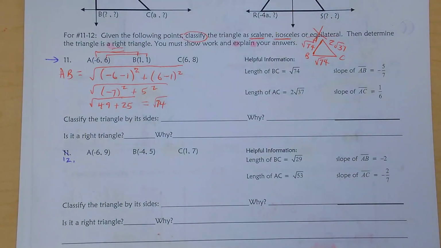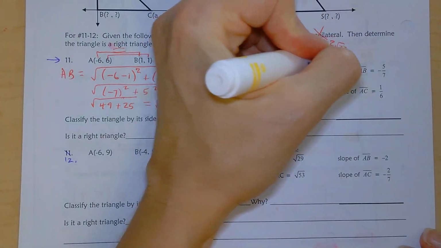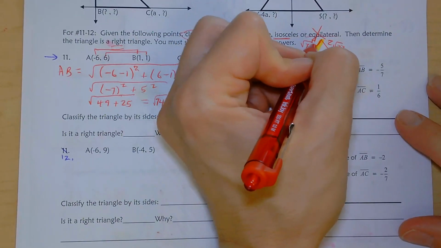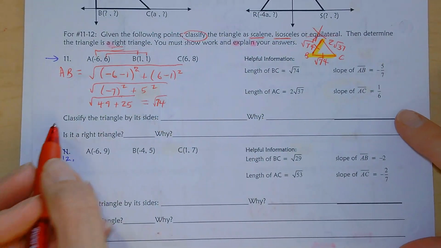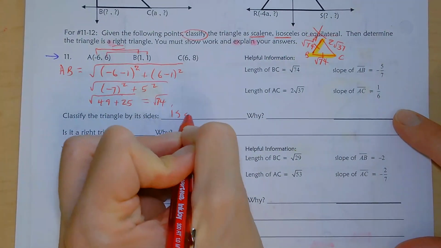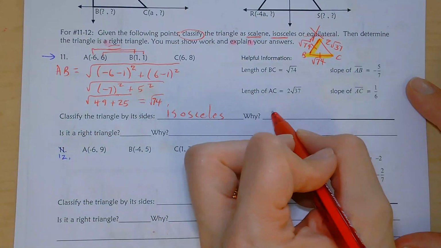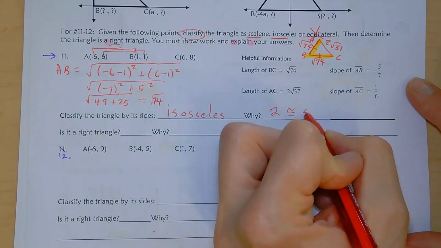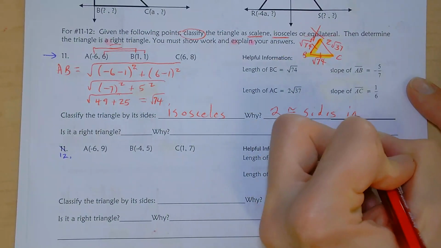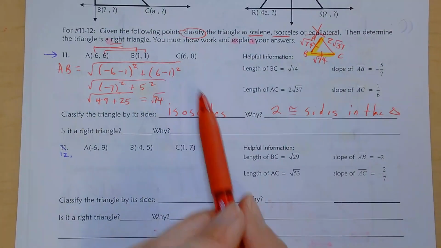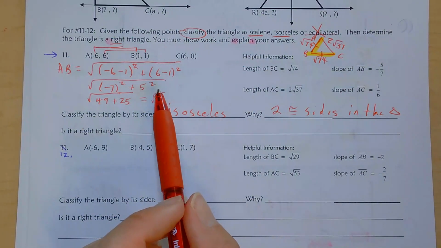These two sides are congruent to each other because their distances matched. So the definition of an isosceles triangle is at least 2 congruent sides. So we're going to say this is isosceles, I-S-O-S-C-E-L-E-S, and we're going to say there are 2 congruent sides in the triangle. All right, so half our question is answered. And again, we're using coordinates, which is why it's in this coordinate section.